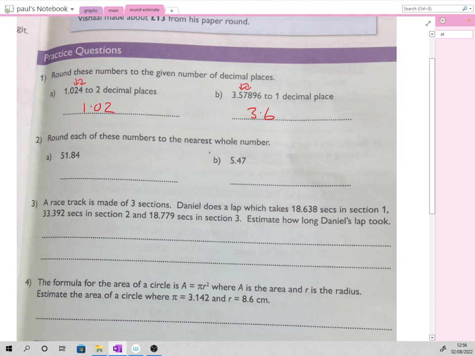Now we're rounding these to the nearest whole number. So really what we're taking notice of is this first decimal place, because there's the whole number, the 1. And so we're looking at this one. That's the decider. And 8, we round up to call that 52. And this one, the decider is the 4, so we just ignore it and call it 5.